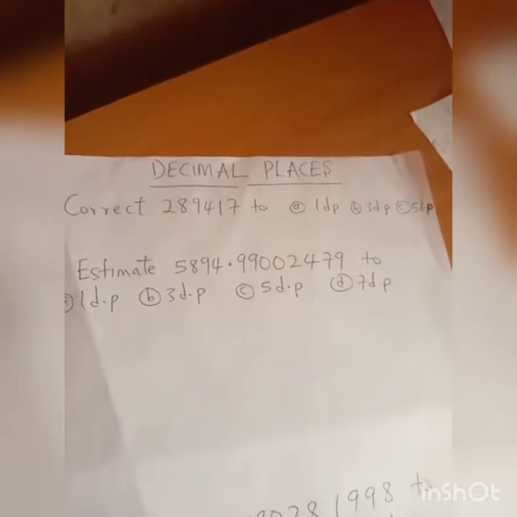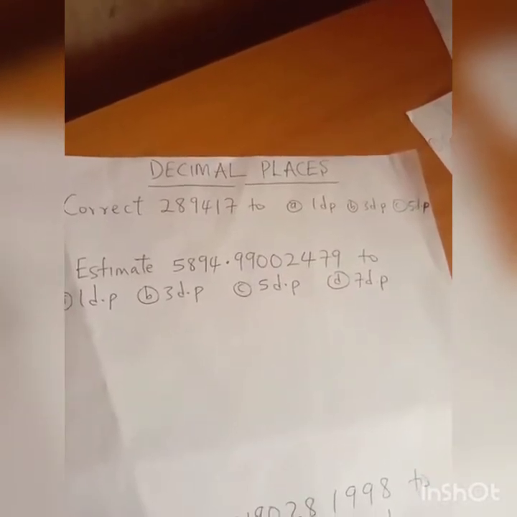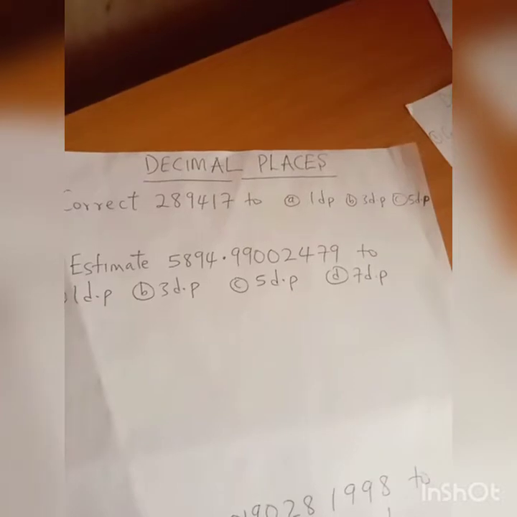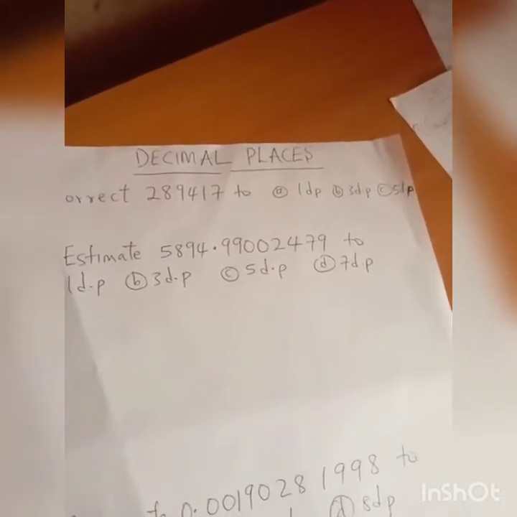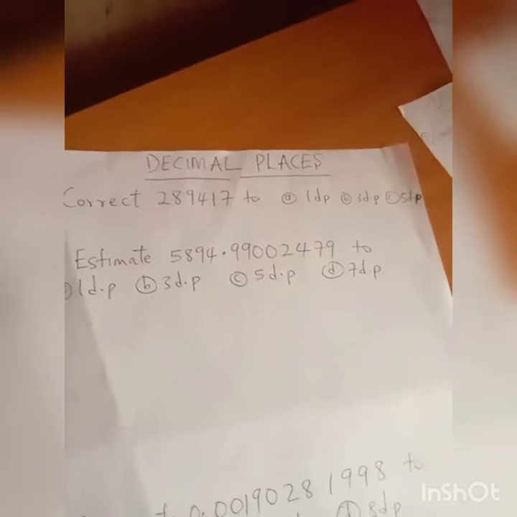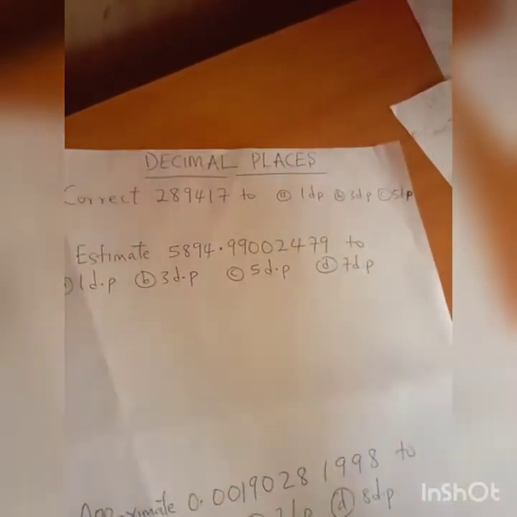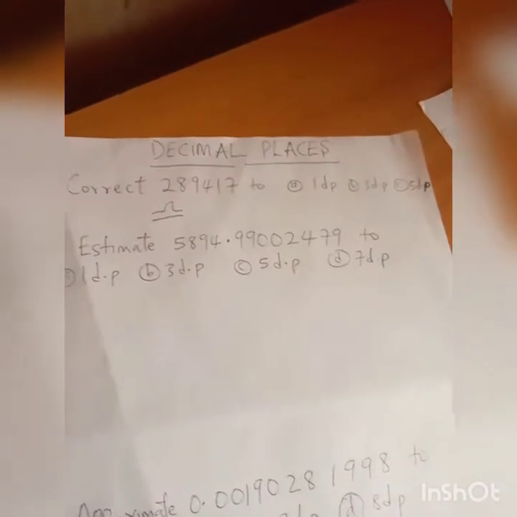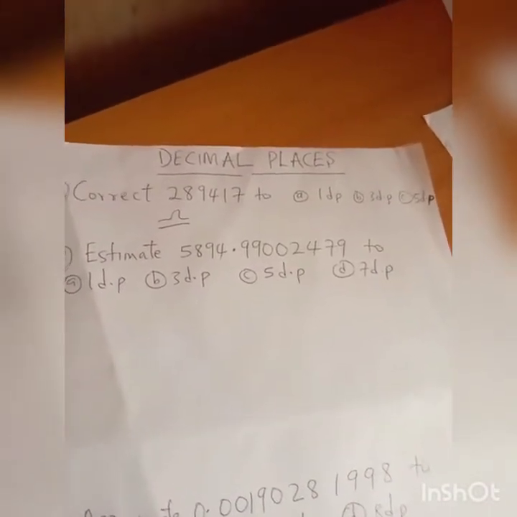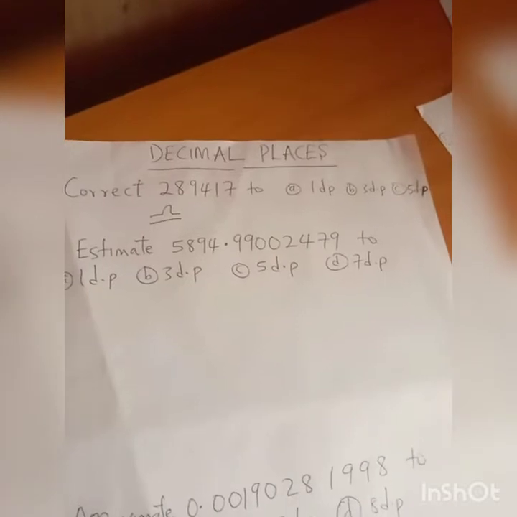We want to see how to do approximation to any given decimal place. Remember that in approximation, the sign of approximation must be written before you say you are doing approximation. Now, what do we mean by approximation to a given decimal place?